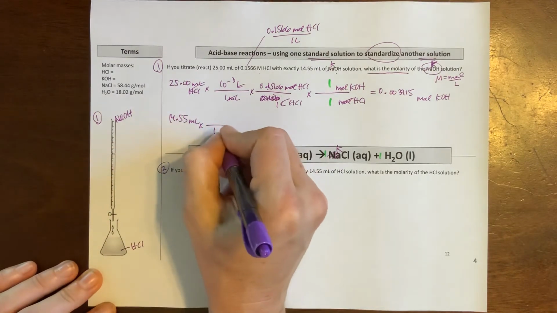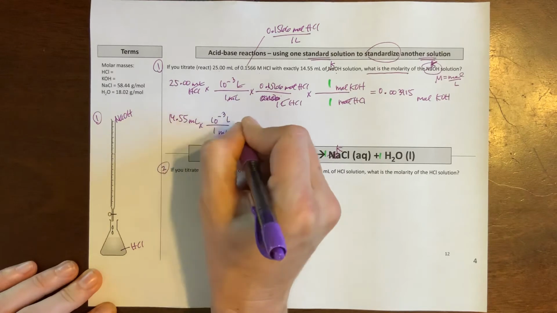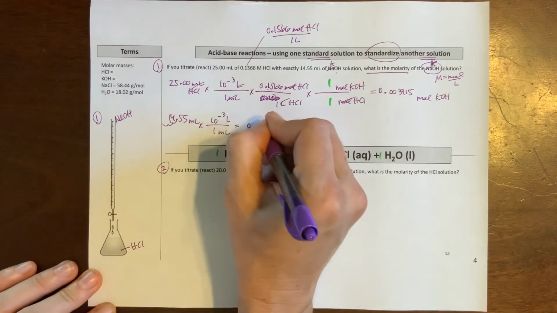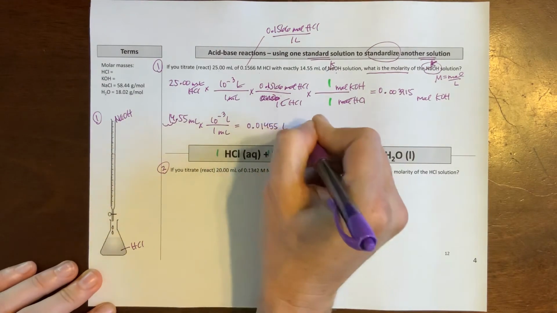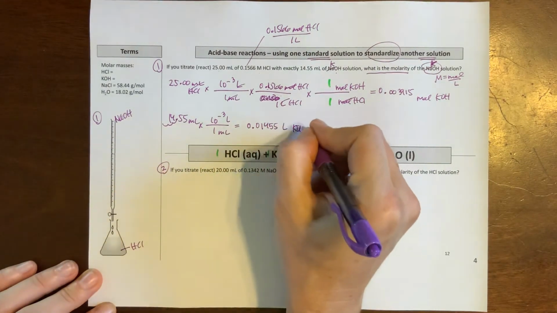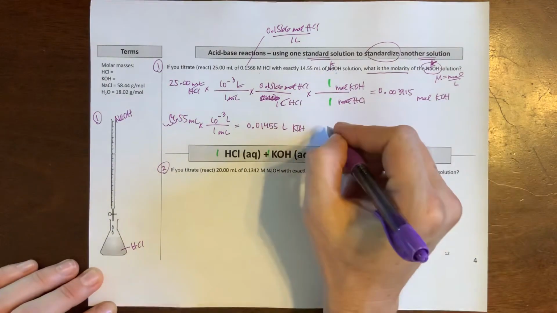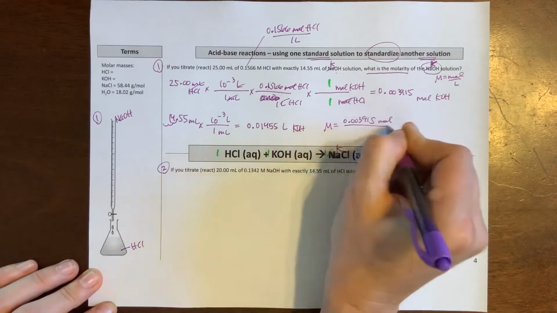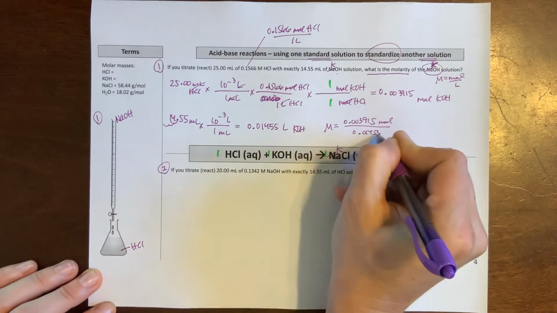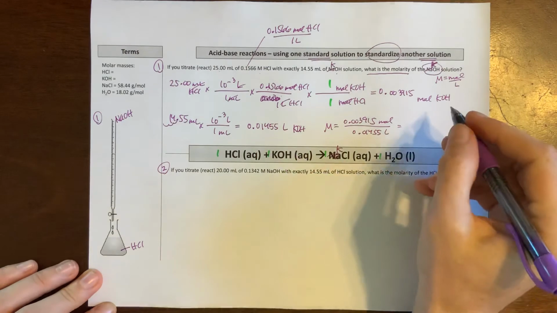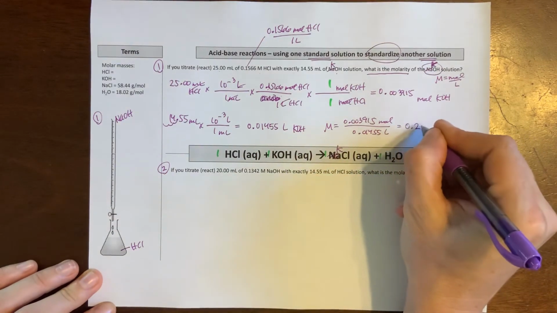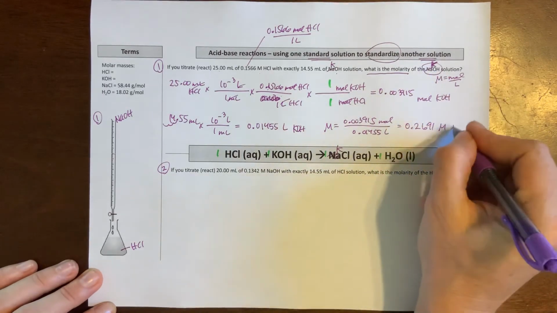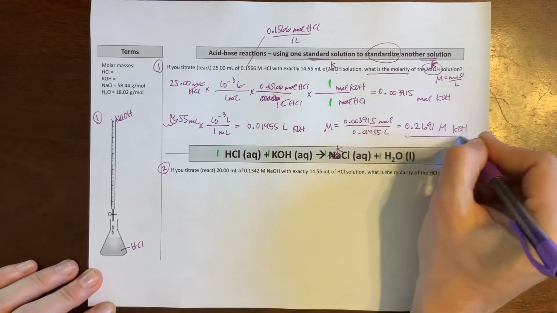Let's convert that to liters. 0.01455 liters of KOH. All right, from up here. So molarity is going to be 0.003915 moles over 0.01455 liters. And that comes out to 0.2691 molarity. Don't forget to put the solute with it. So that's going to be KOH solution.